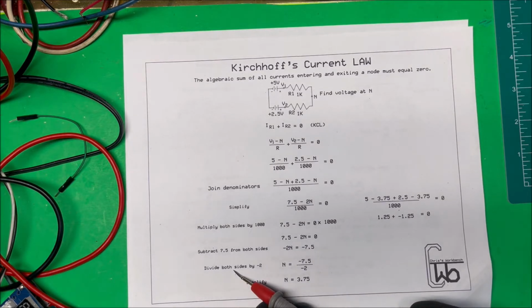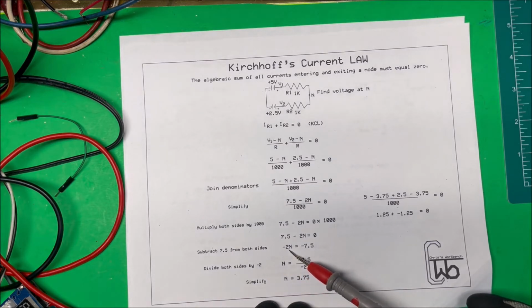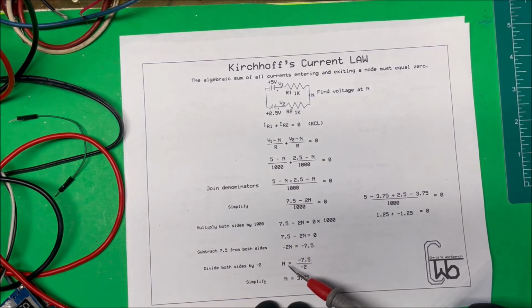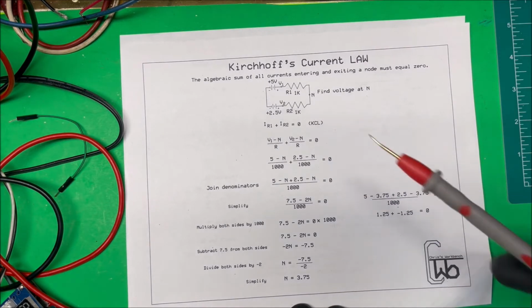Now, we want to divide both sides by minus 2 to get rid of this 2 here. So we divide that by 2, it leaves our n here. Minus 2 goes into minus 7.5, 3.75 times. So that's our 3.75 volts that we get right here.